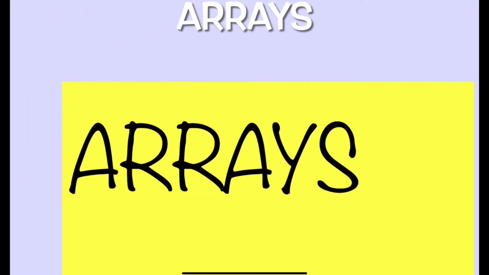So, what is an array? An array is basically a collection of items stored in a continuous memory location. All the items are of similar data type. Let us understand what it means.